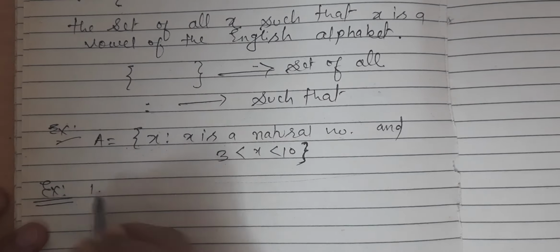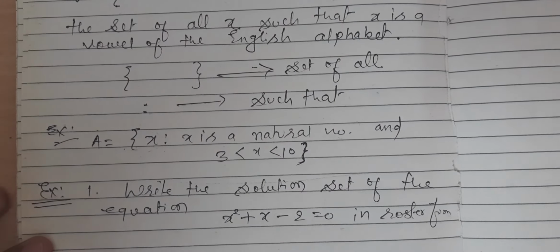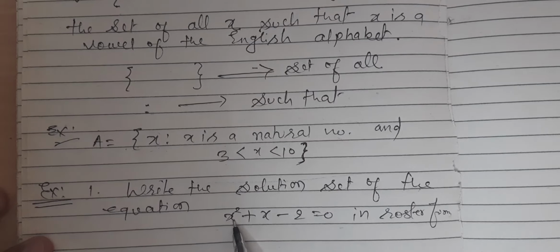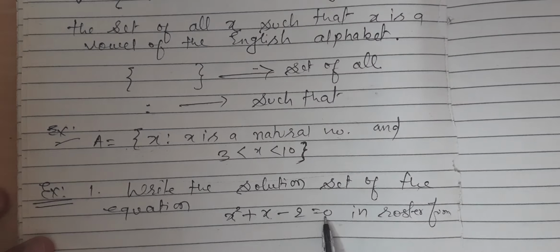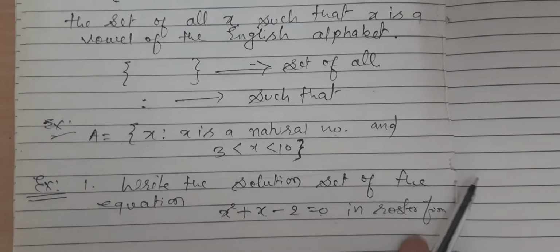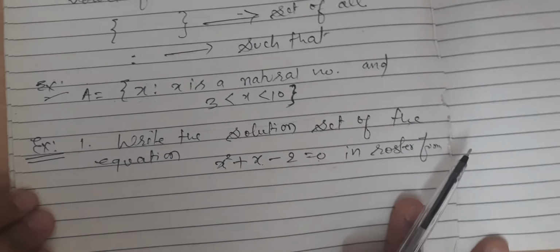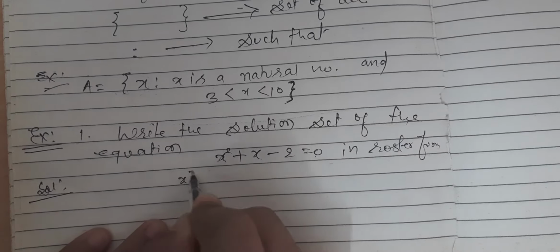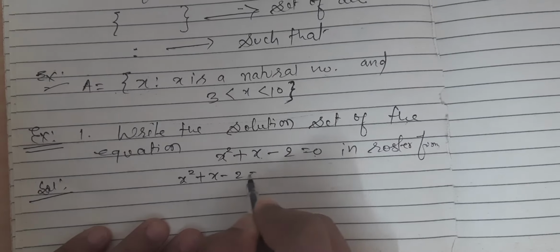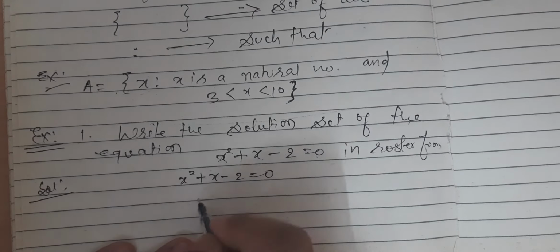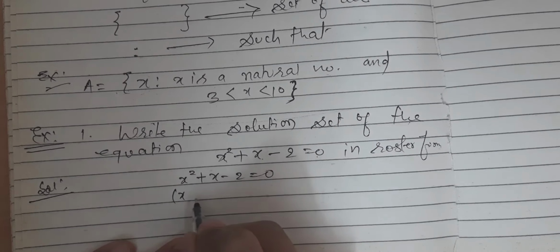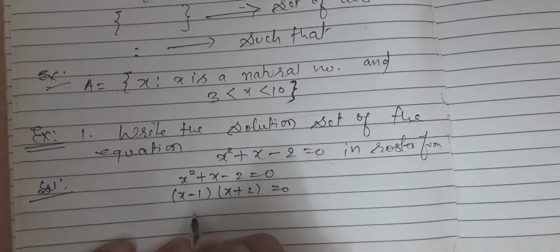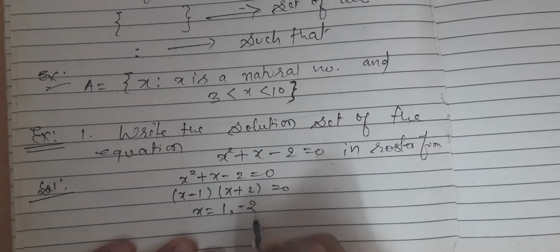Example number 1: write the solution set of the equation x square plus x minus 2 equals 0 in roster form. We have to write the solution of this equation in roster form. So first we will find the solution. The given equation is x square plus x minus 2 equals 0. When you factorize, you get the factors x minus 1 and x plus 2. So x equals 1 and minus 2.